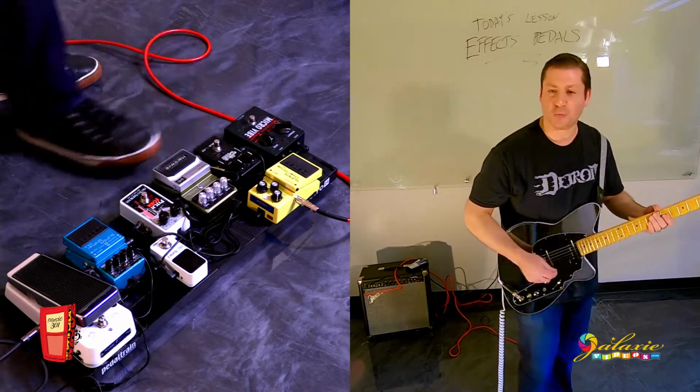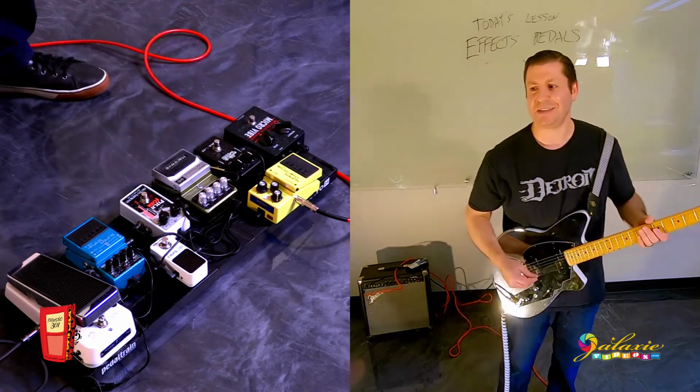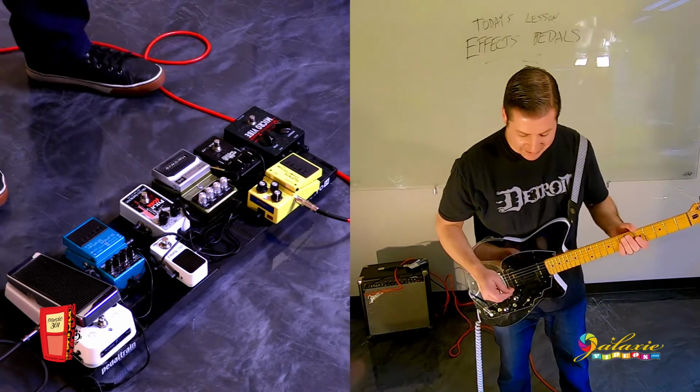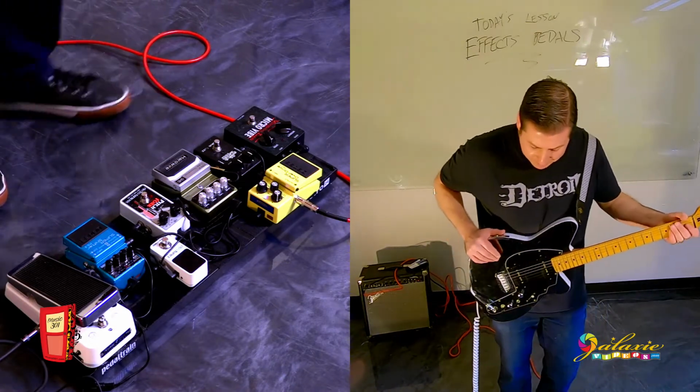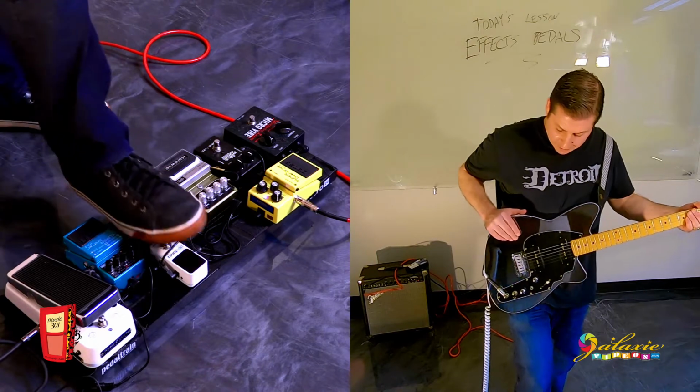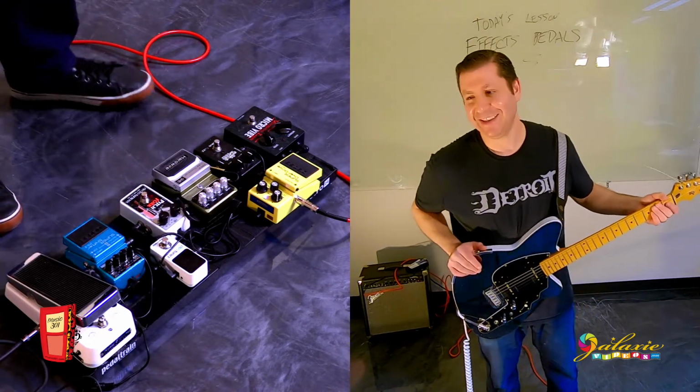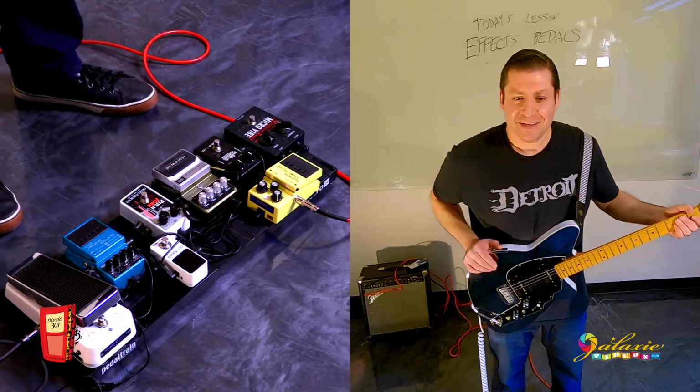So it's cool, you get this super psychedelic 60s kind of sound, you know, the don't-eat-the-brown-acid sound. Other than that, I've got a tuner pedal, because you always want to be in tune while you're playing, or as much as you can be.